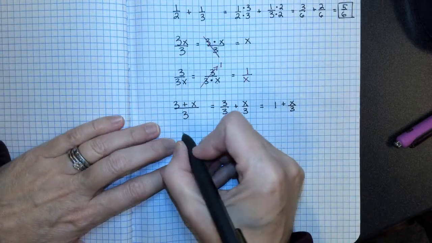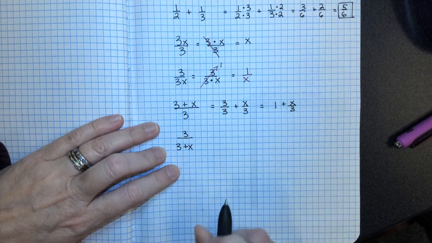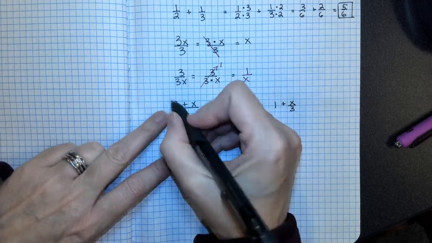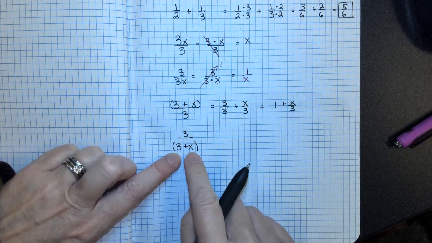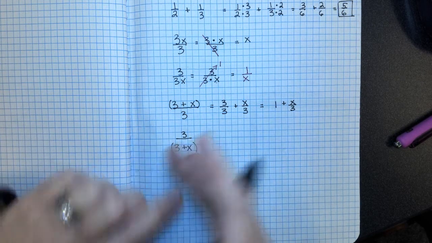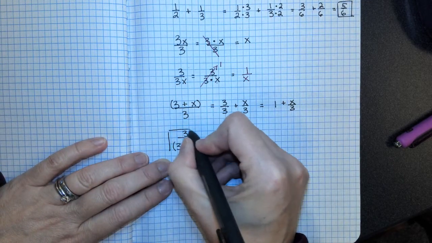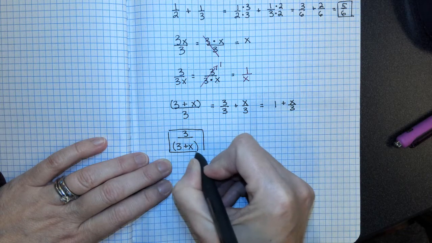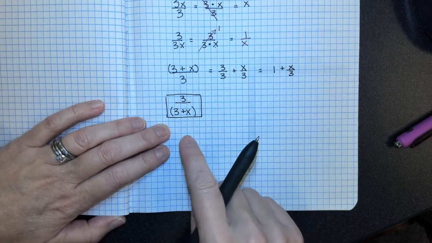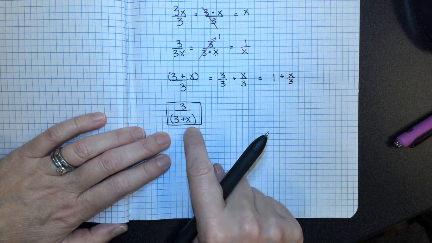Okay? If I have 3 over 3 plus x, this is a quantity. This is inside parentheses, just like this one was up here. I cannot go into the parentheses. This is the whole denominator itself. I can't split it apart. This is it. So that means this is the final answer. I cannot go further than this. All right? When you are trying to decide how to handle a situation, ask yourself if it can be split up like we did here, or if it has to stay the same.